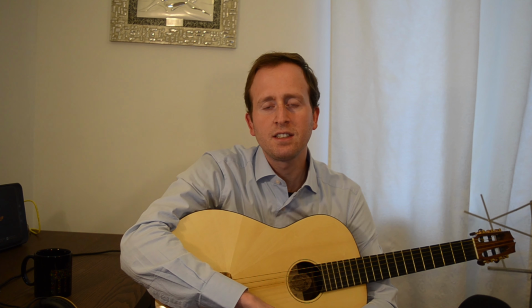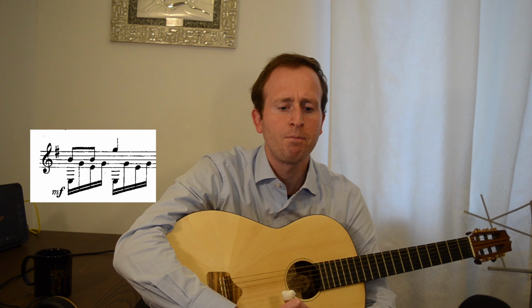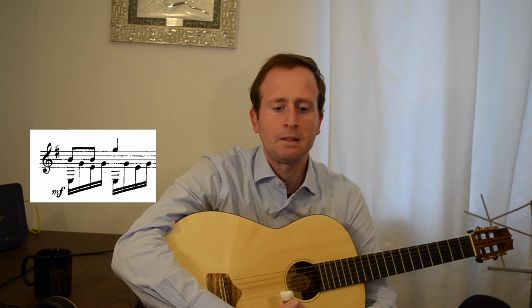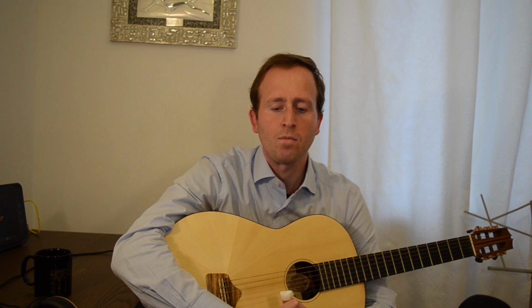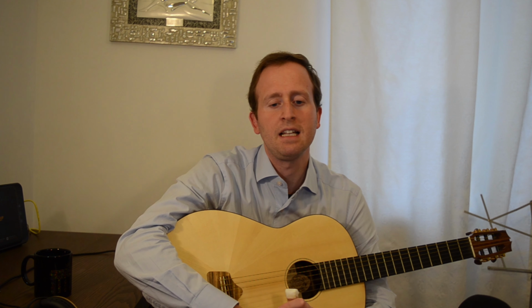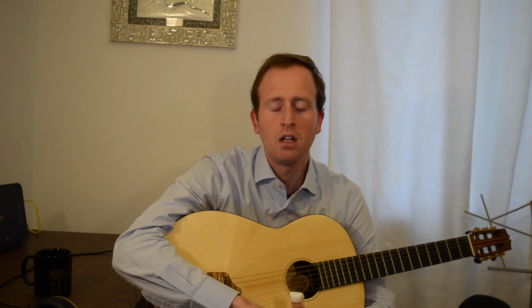Then the other interesting thing is that the B section, which is first in E minor and then in D major, uses as a theme pretty much the same exact theme, just by changing slightly the intervals when we are in E minor, but the general idea of the theme is the same.